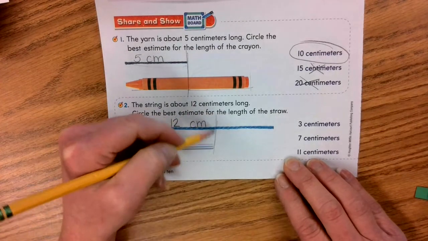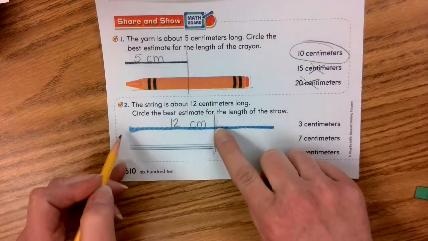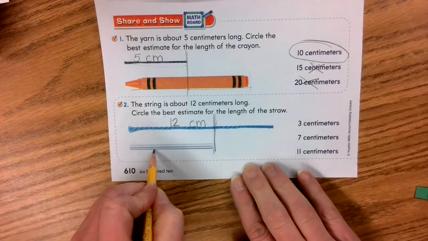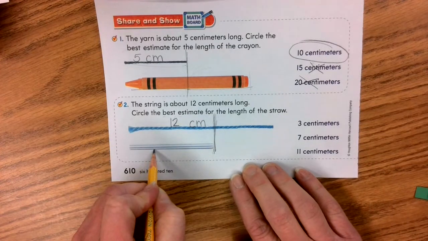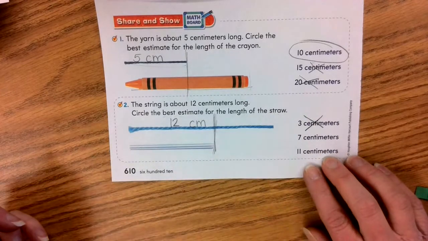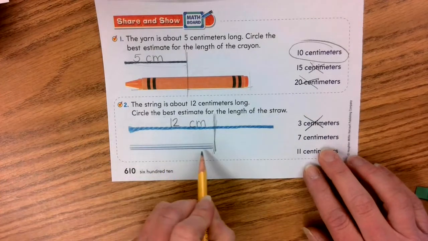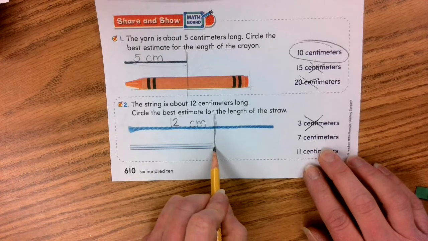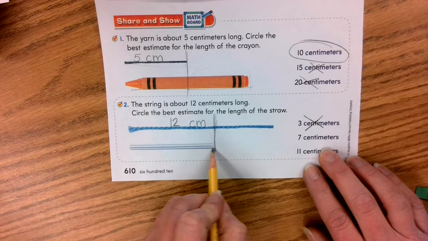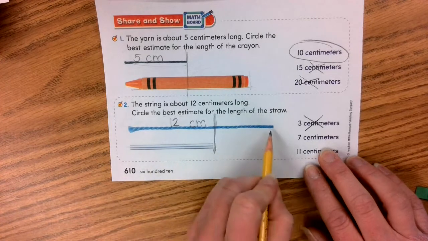Okay, so that's about where the length of the straw lines up with the string. So this whole long thing's 12. So would the length of the straw be 3 centimeters? Would that make sense? No. That would not make sense. Okay. What about 7 centimeters? Could the straw be 7 centimeters? And 7 plus 5 is 12.